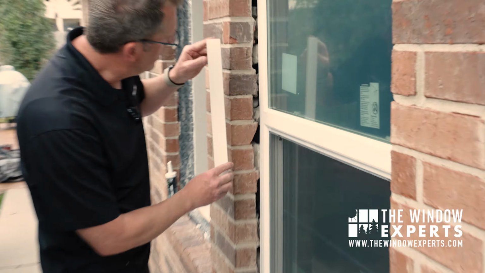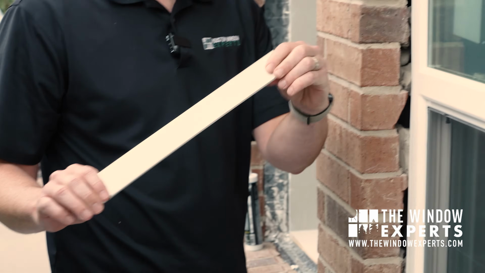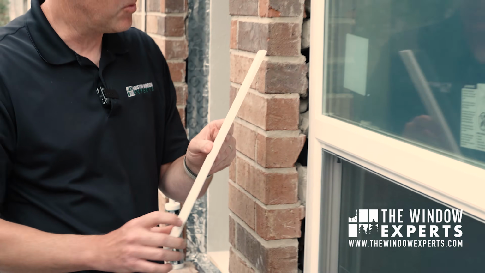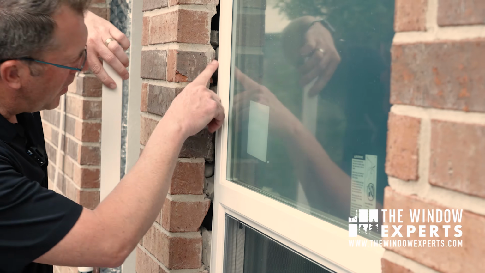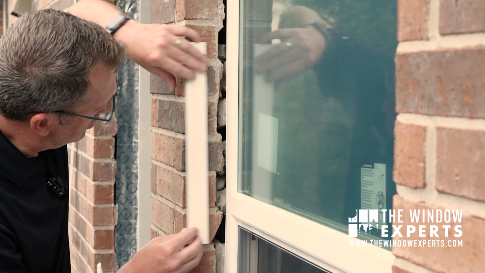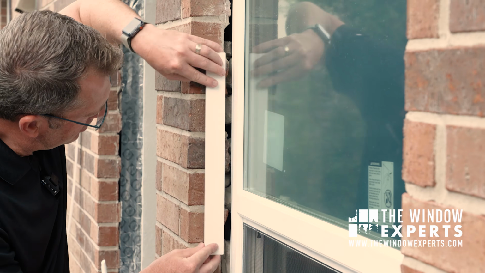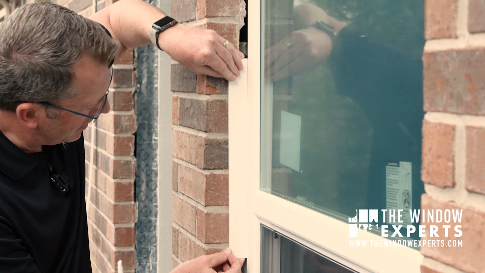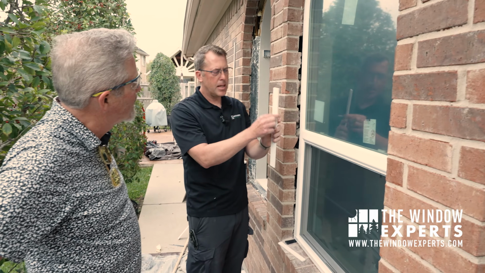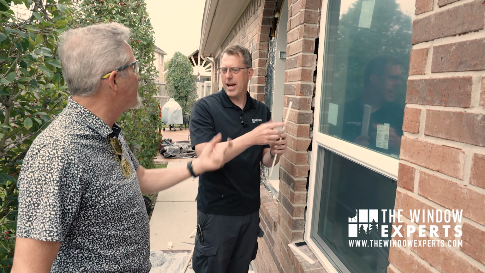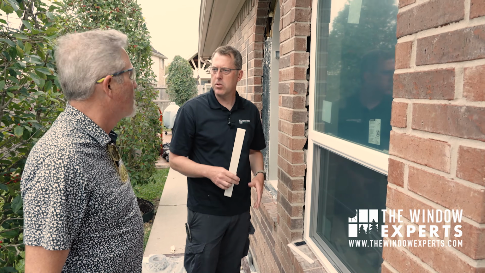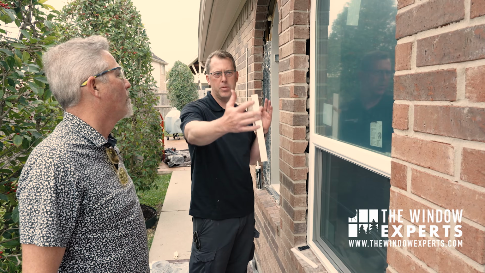So what we do here is we bring this, it's a composite PVC material that's very similar to the window, and we'll foam this, and then we'll put our sealant in here and we'll push it right there, and that covers all that. And we don't always keep it this wide. Sometimes we'll rip it down, depending on what the house needs, just to make it look nice and uniform. But whatever we have to do here, we'll do the same on all these.